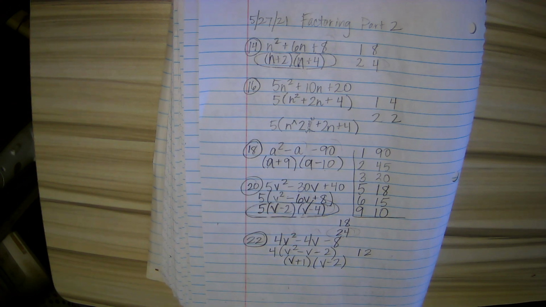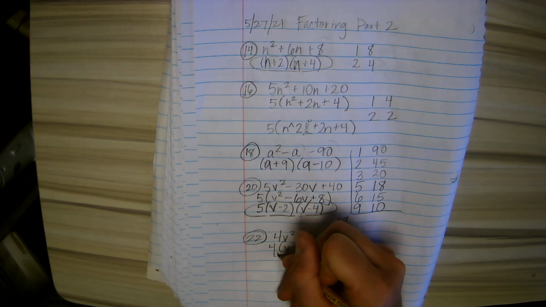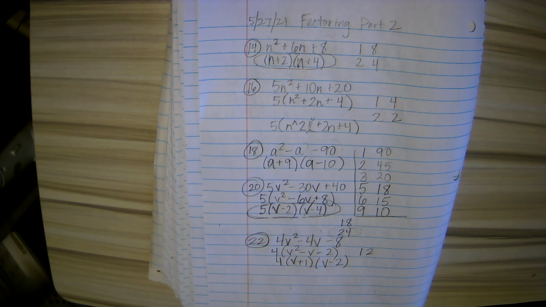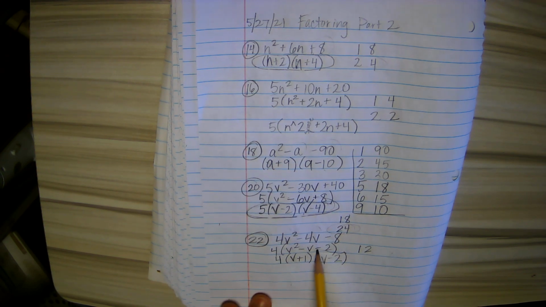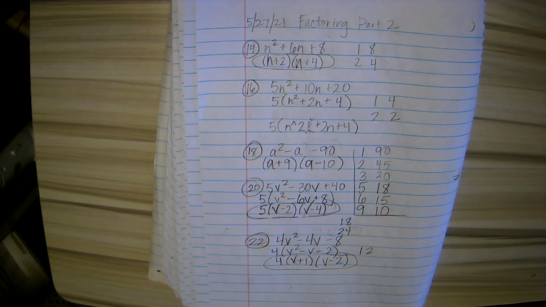So, don't forget that it's also all being multiplied by 4. So this would be your final answer for 22.